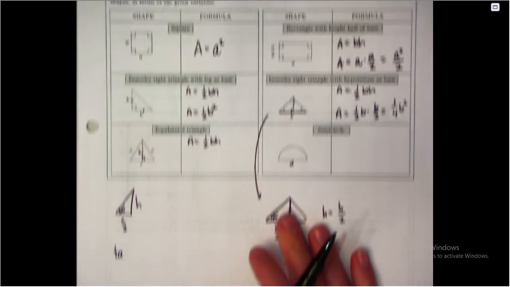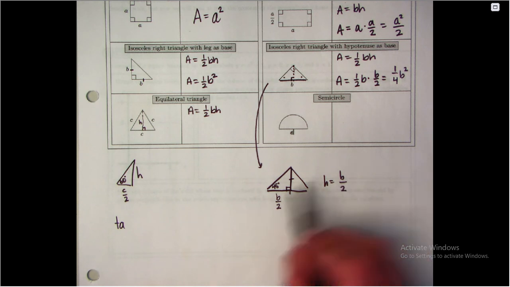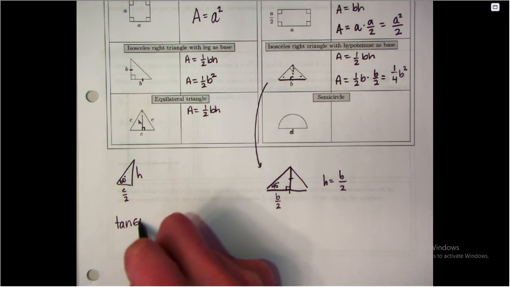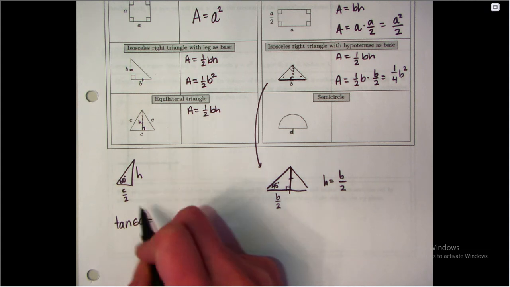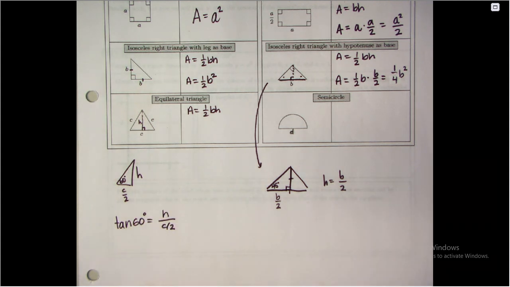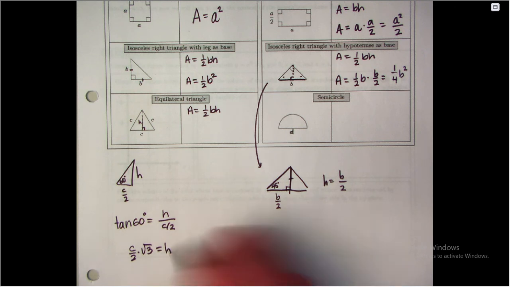I would like to find the height, knowing some basic trig. Oh, I fell off the side there. Sorry about that. You can now see what I wrote over here. Knowing some basic trig, tangent of 60 degrees is equal to, right, h over c over 2. Tan of 60 is √3. So c over 2 times the root of 3 is my height.